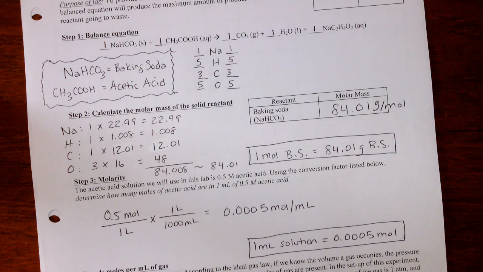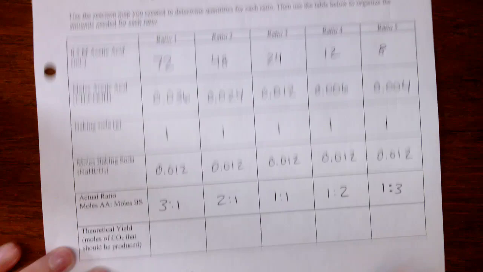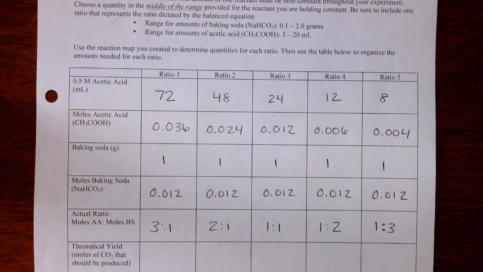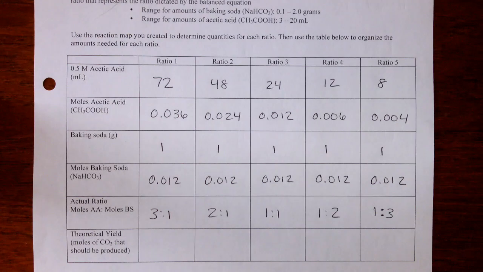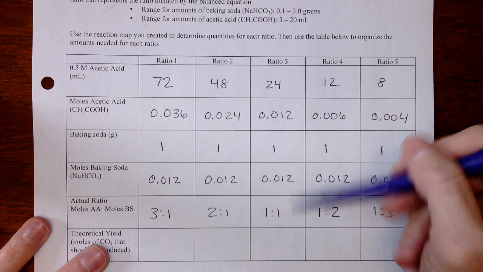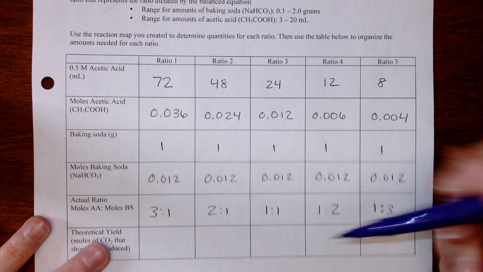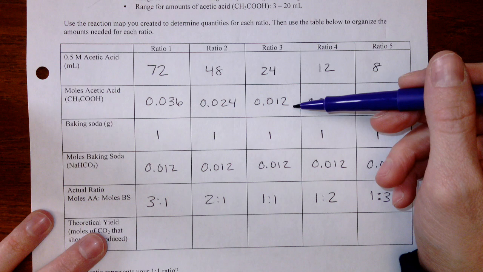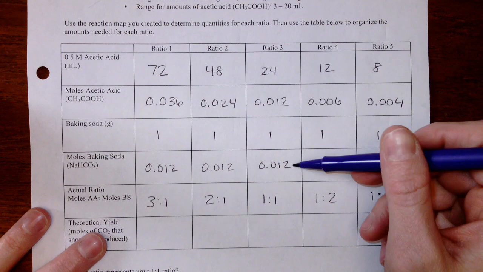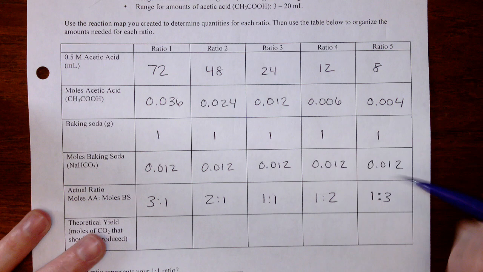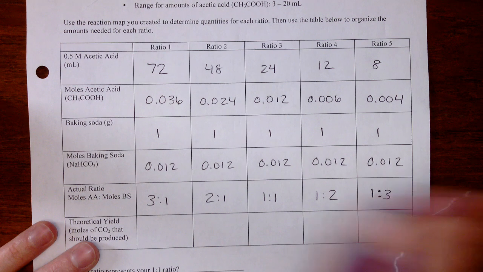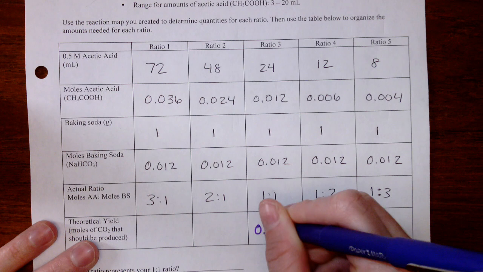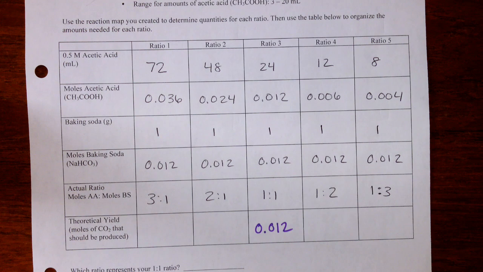So if we look back at our data here, I think it's easiest to start here with the 1 to 1 ratio, okay? So here, if we have 0.012 moles of acetic acid and 0.012 moles of baking soda, we would then theoretically produce 0.012 moles of carbon dioxide, okay?